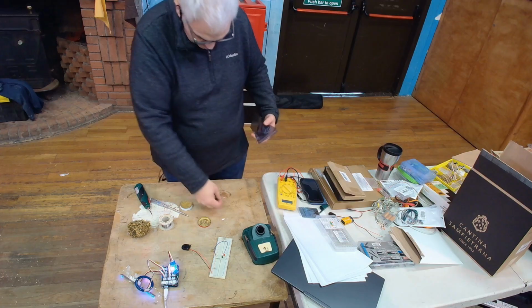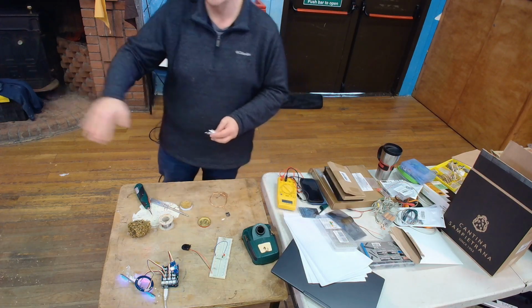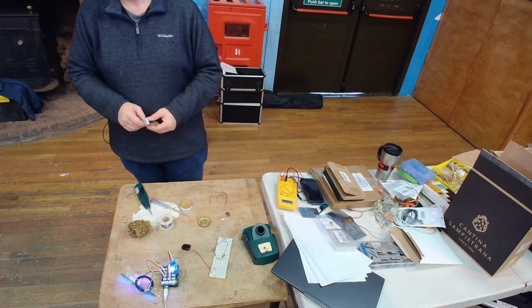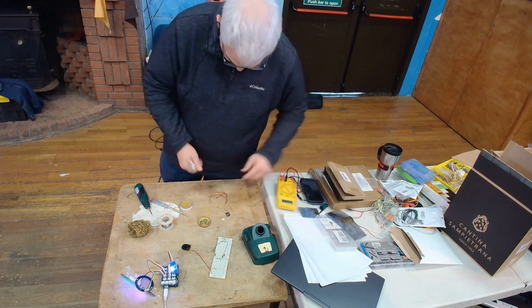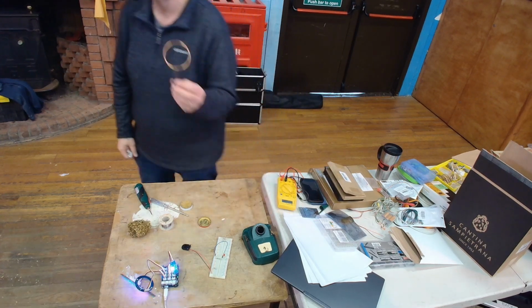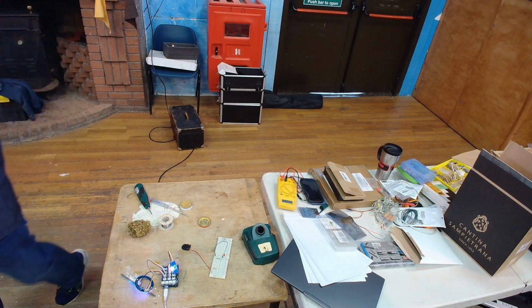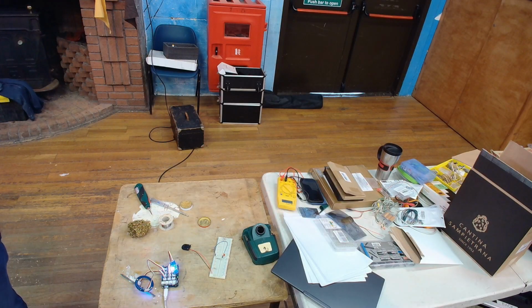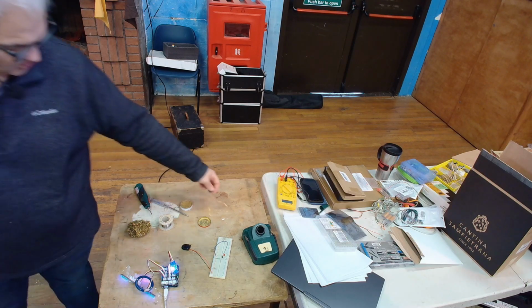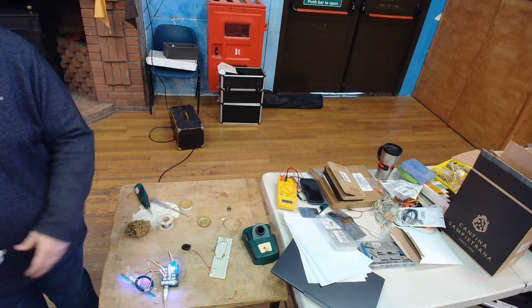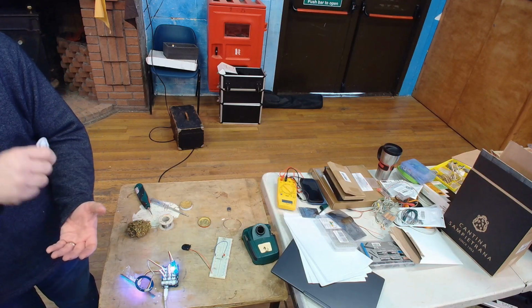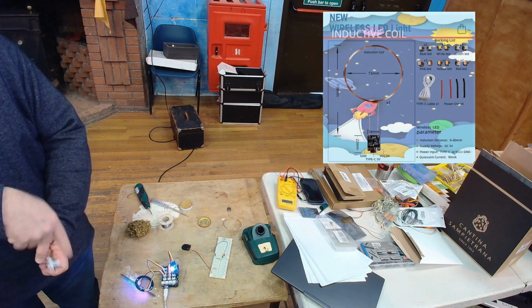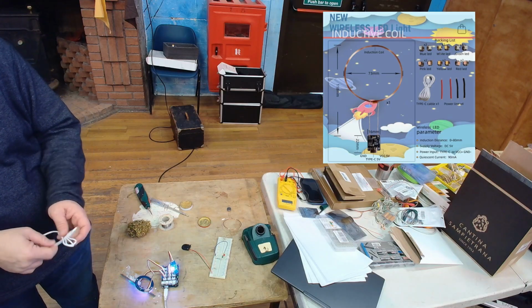Does anyone here charge their phone wirelessly? Yeah. So this is exactly the same principle. Your wireless phone charger has a coil in it that creates a magnetic induction, and then there's a coil inside your phone, and when the two are placed close together, the current in one induces the current in the other, and that's how your phone charges.